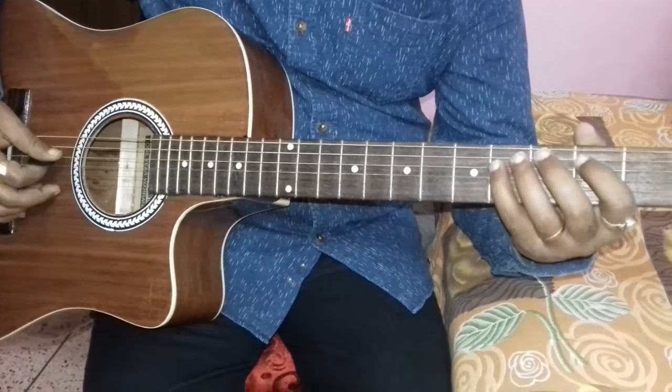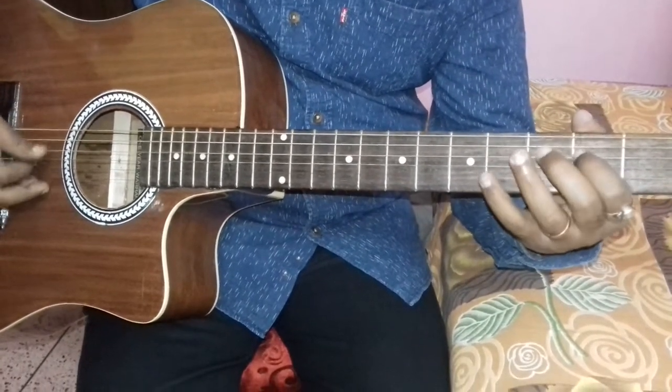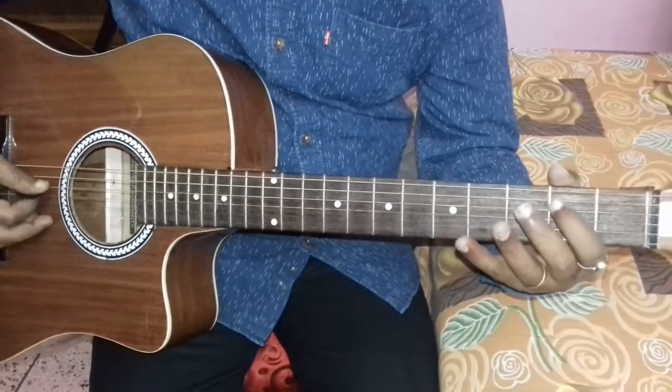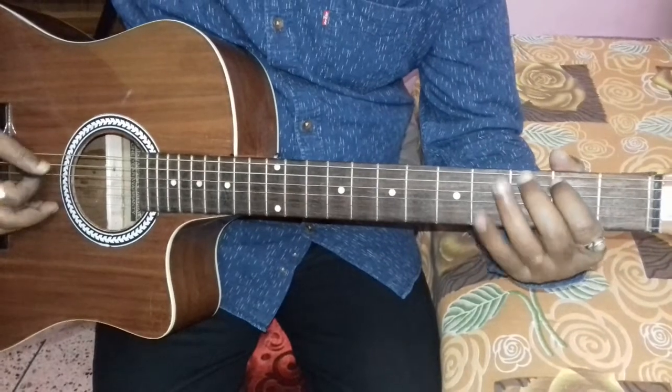then D string on 4 2 4 2 0 2 0, on A string 2.